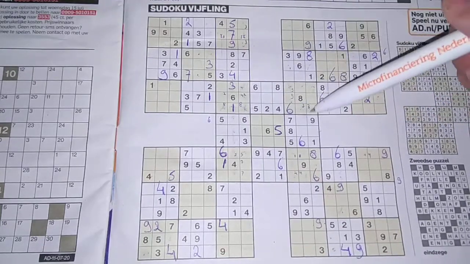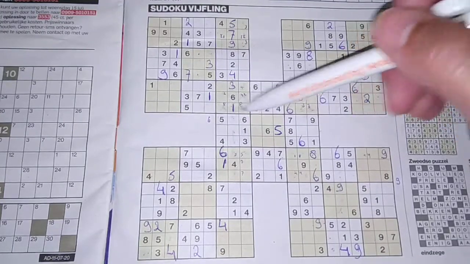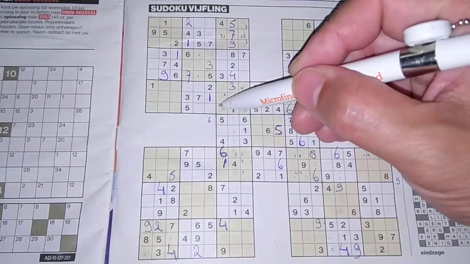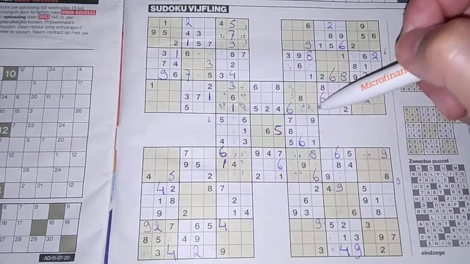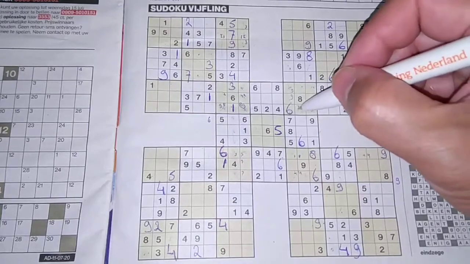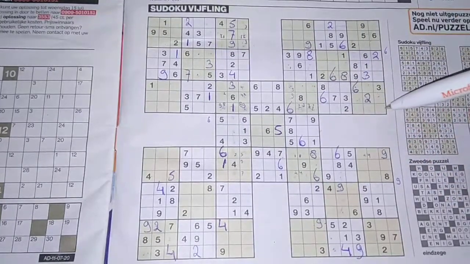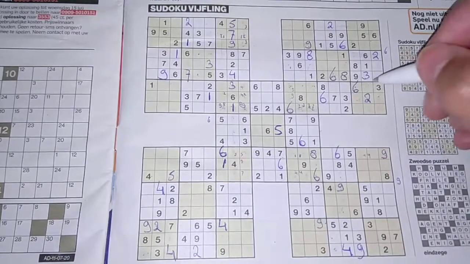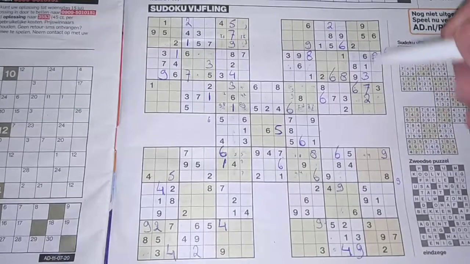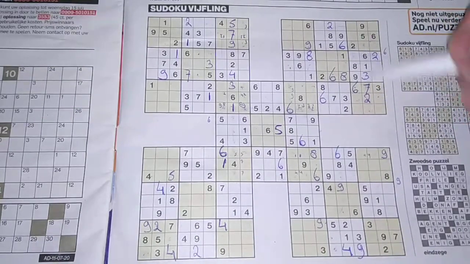We see here 9, no 9 there. Here 9, no 9 there. So the 9 should be in one of these 2 boxes. 9 here, 9 there. The other 2 numbers should be the 7. 7 here, 7 there. So we have a 7 in the last row, 7 in the row above. So in that row, the only place for the 7 should be there. 2 numbers left, the 4 and the 8 are missing.